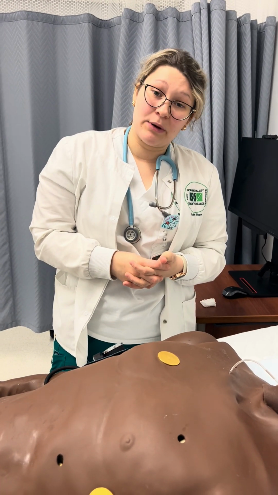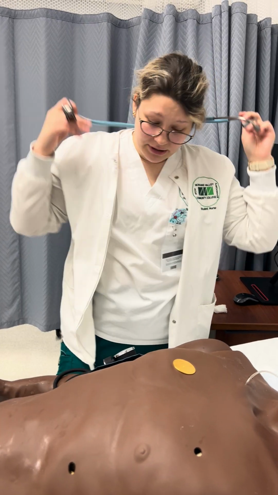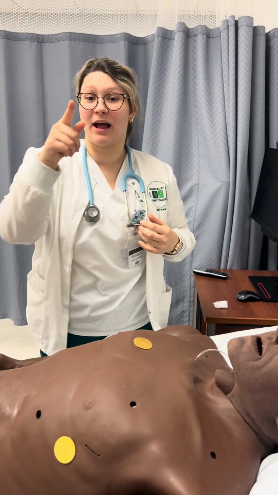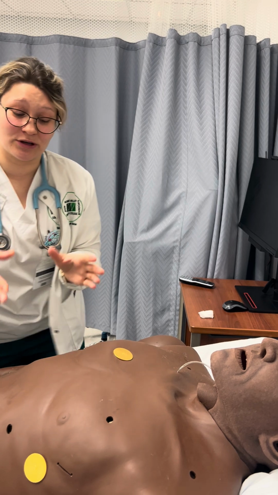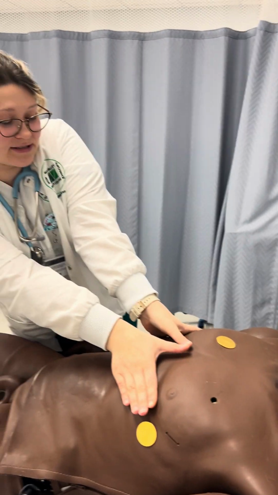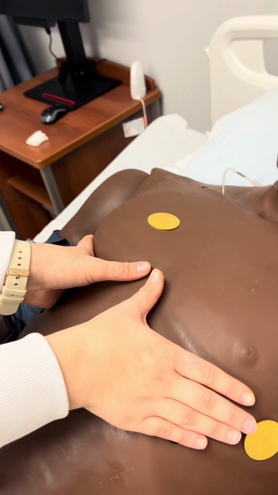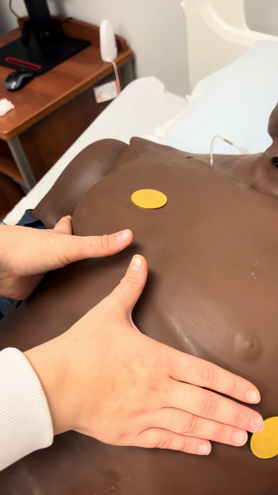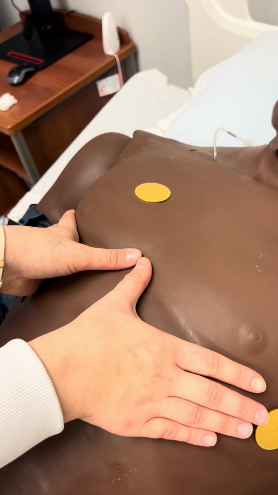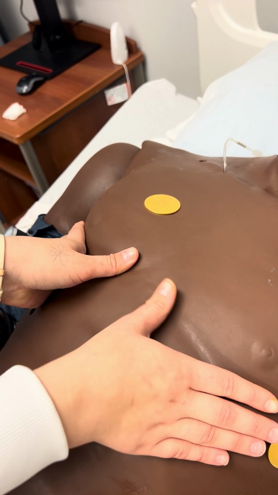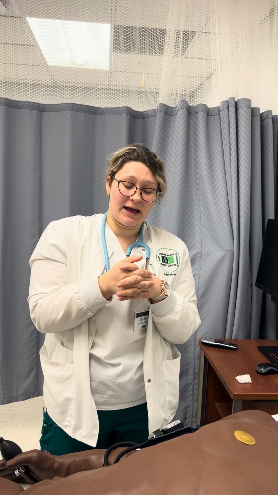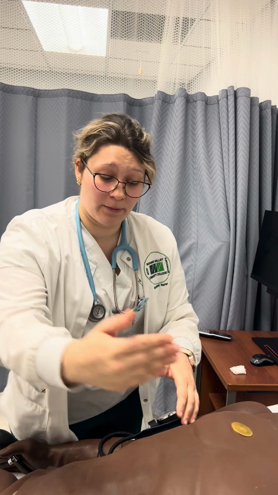So after I've done that, what I'm gonna do next is I'm gonna auscultate. Actually, I'm not. What I'm gonna do is check symmetry. So I'm gonna put my fingers together like this, okay? And I'm gonna have the patient breathe in. My fingers should be spreading apart equally. They spread apart equally, bilateral, and symmetrical on both sides.